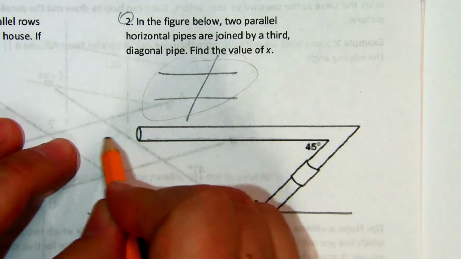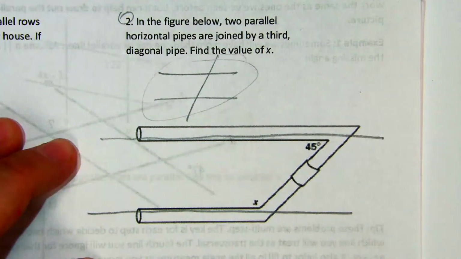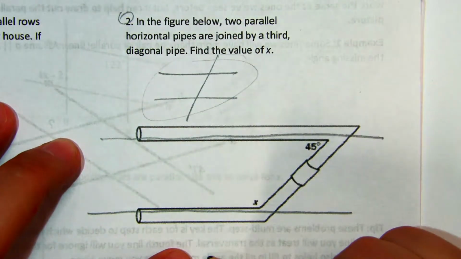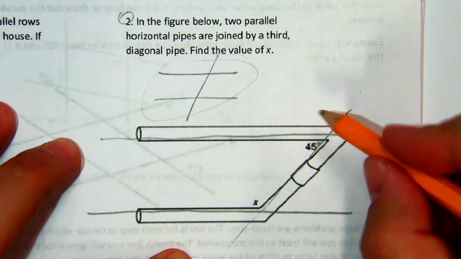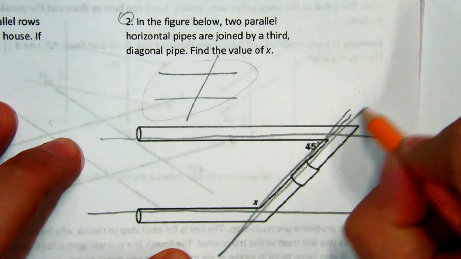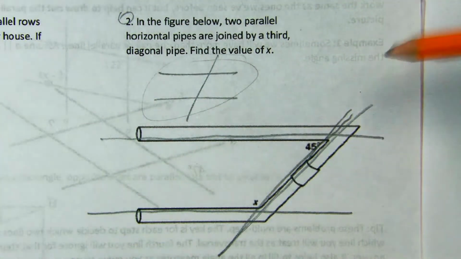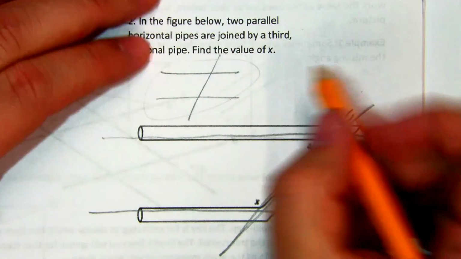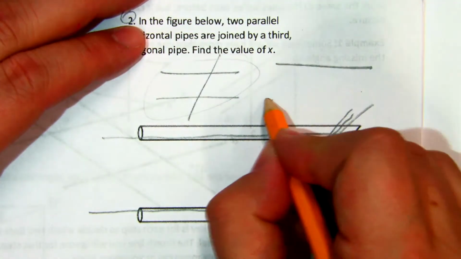One way to do that would be just say, well, horizontal pipes are parallel, so I'll just draw my line, like I was drawing two parallel lines. The diagonal pipe is my transversal, so I'll just draw that like it's a transversal. And now I start to get a picture that's a little bit more like what I've seen before. It looks a little bit like this picture right up here. If it doesn't look enough like that picture, actually redraw it.